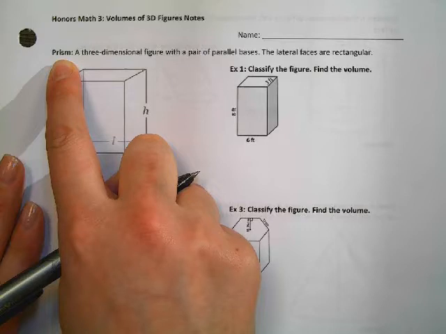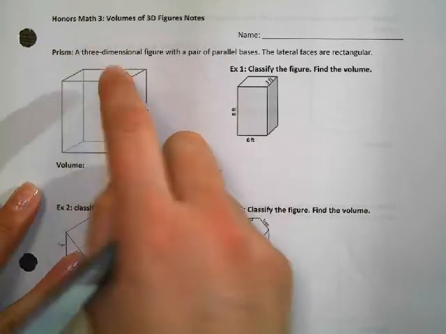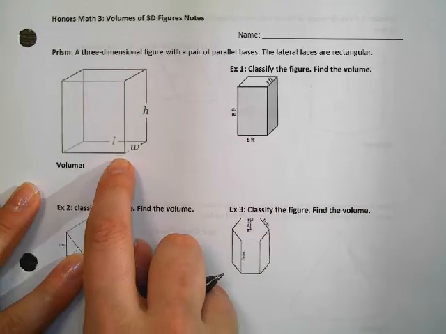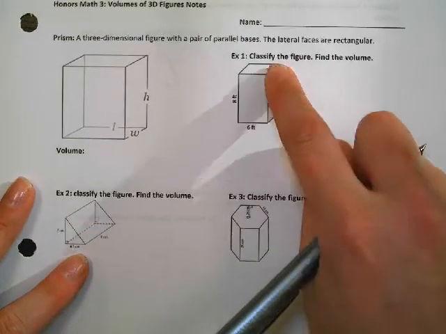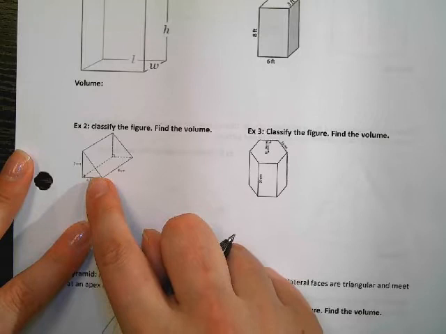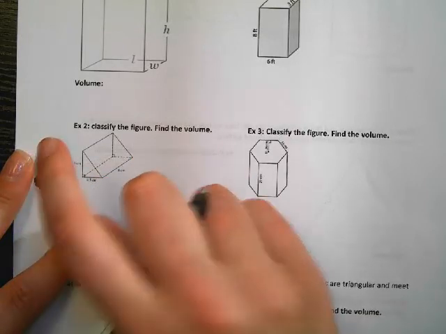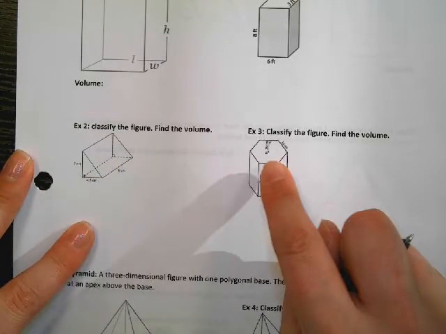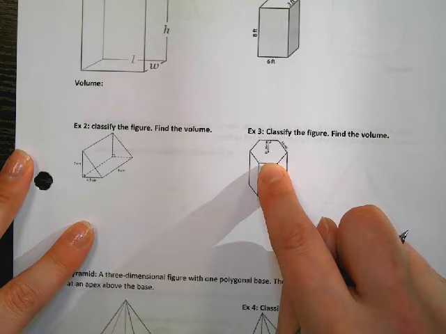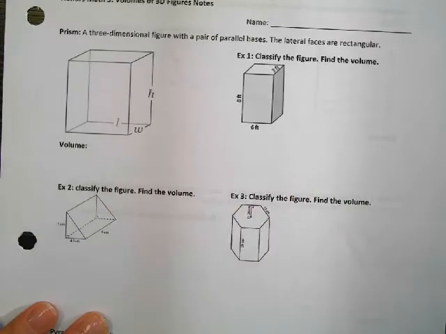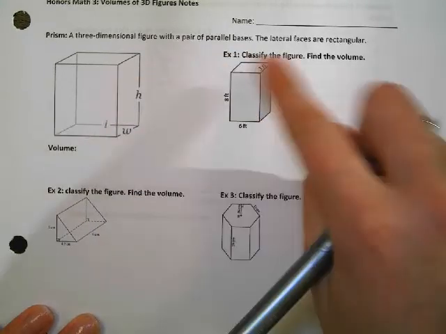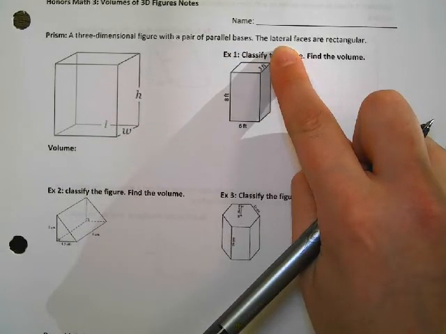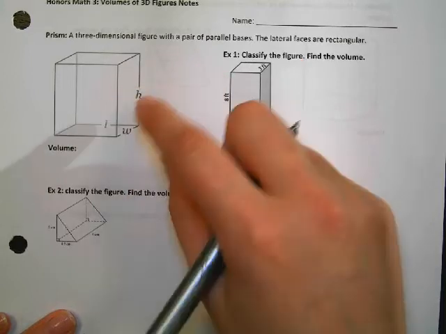These are three-dimensional figures with a pair of parallel bases. So in this particular picture, the bases are both rectangles, but they could be other shapes. So here we have rectangles, but here, if you can picture this tilted on its side, the bases are triangles. The bases for this one are hexagons. So we have a three-dimensional figure with a pair of parallel bases, and then the lateral faces are all rectangles.